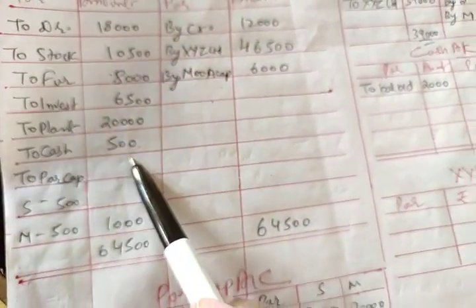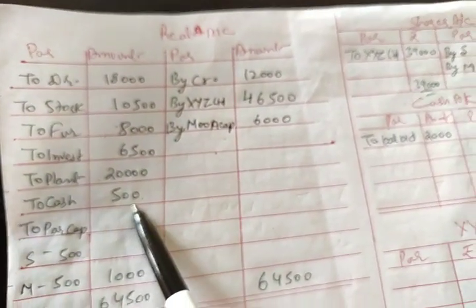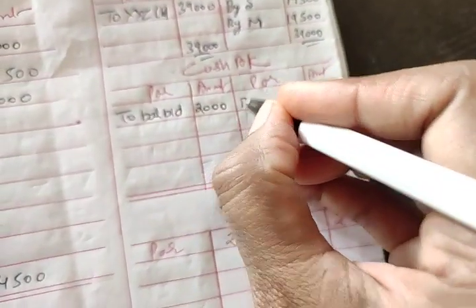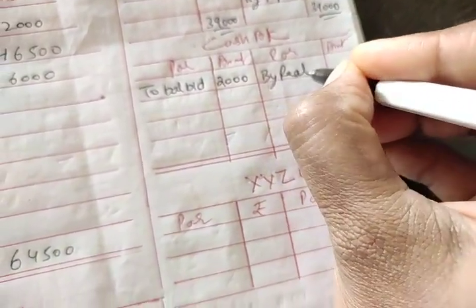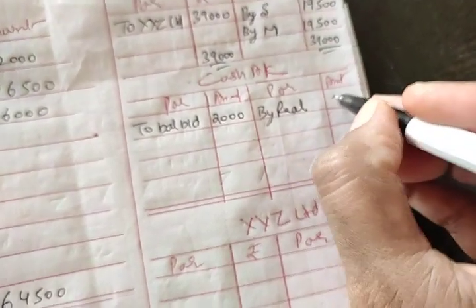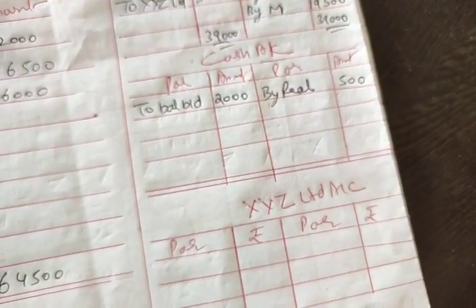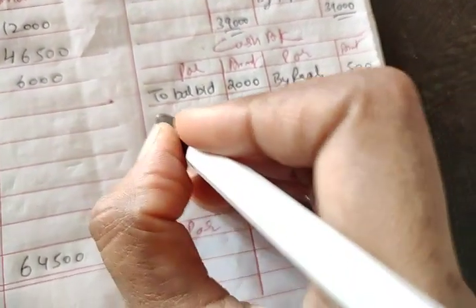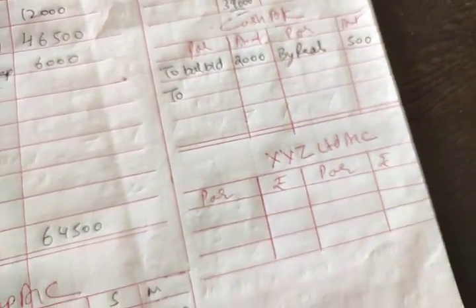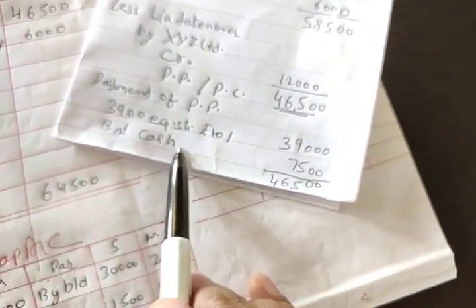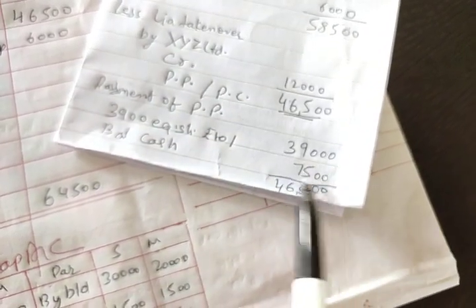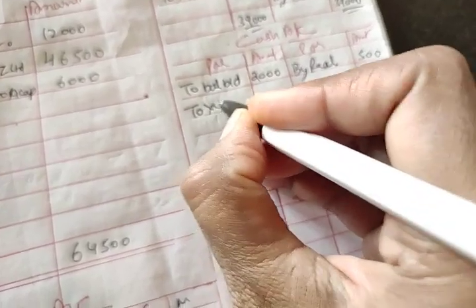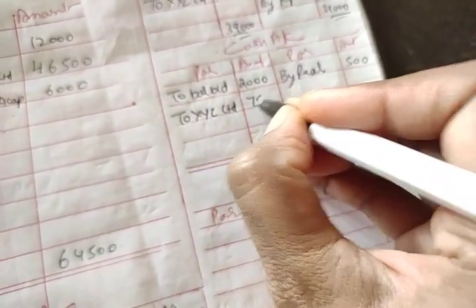Okay, now the cash account. So from realization, entry for the cash account. Okay, realization expense, so counter entry by realization. Okay, how much is the realization expense? 500. Okay, and then while calculating your purchase consideration, we have seen balance. Okay, balance 7,500 they have paid in terms of cash. So who has paid? XYZ Limited. How much paid? 7,500.